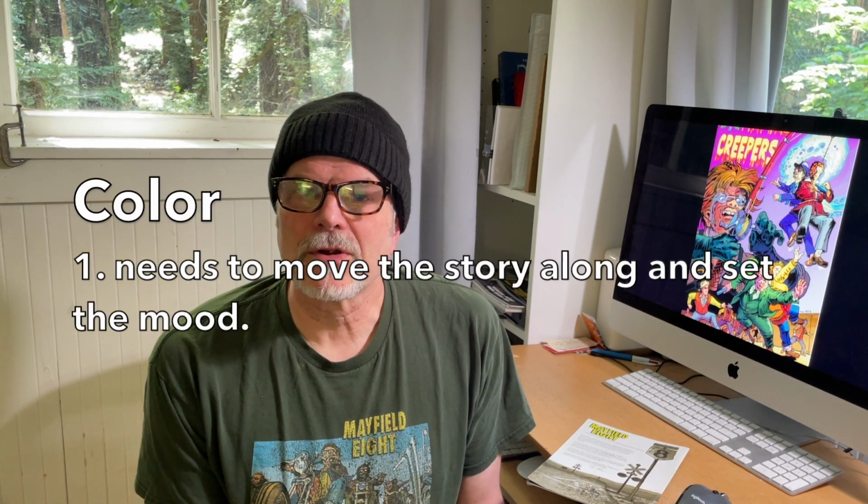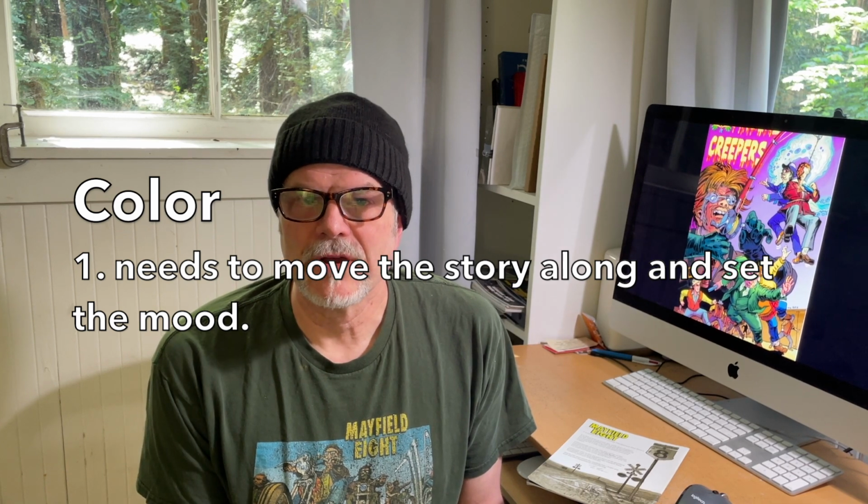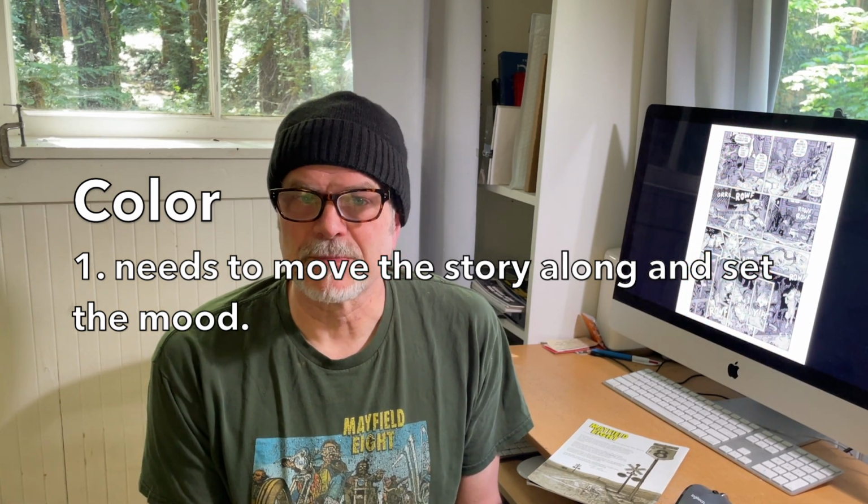Last major third category with its 3 subcategories would be color. The 3 subcategories of color are as follows. 1, color needs to move the story along and set the mood. Surprising to hear that from an artist, but it's true. Your reader's emotional state and understanding of your comic is influenced very strongly by its color.